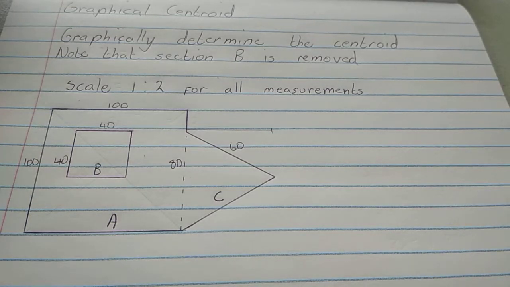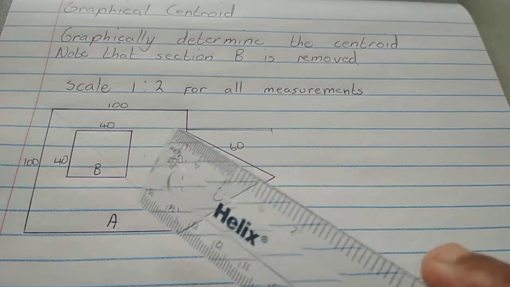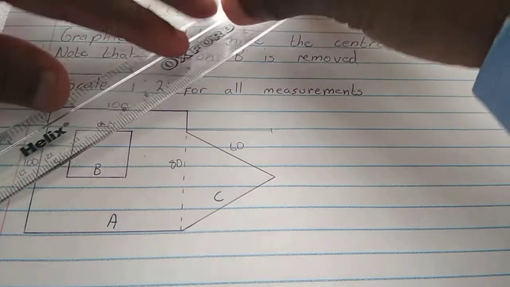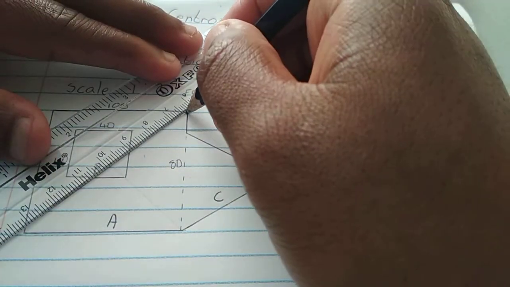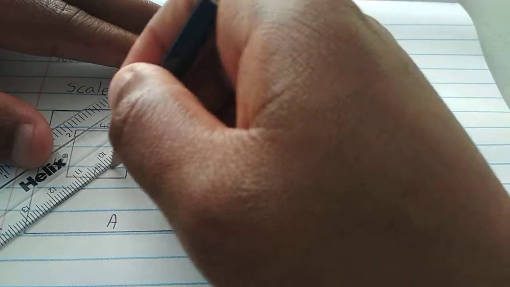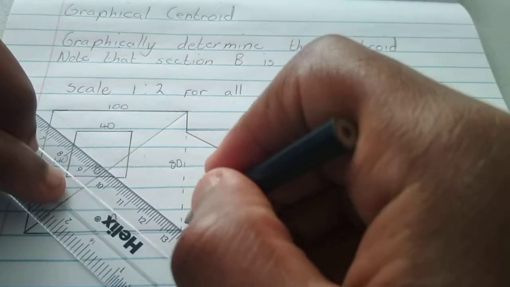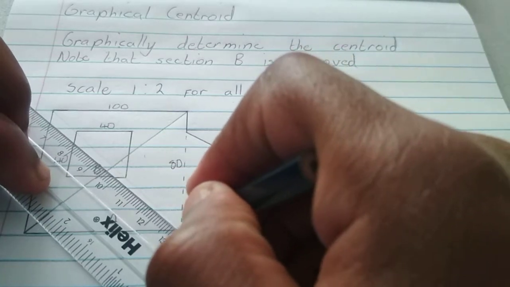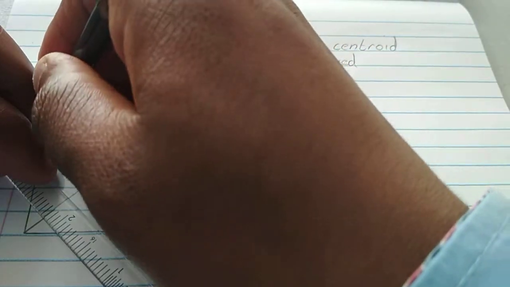Now the first thing you want to do is get the individual centroids for the shapes. So the first shape is A. Let's start with A. How you do that is that you draw corner to corner lines like that, corner to corner.